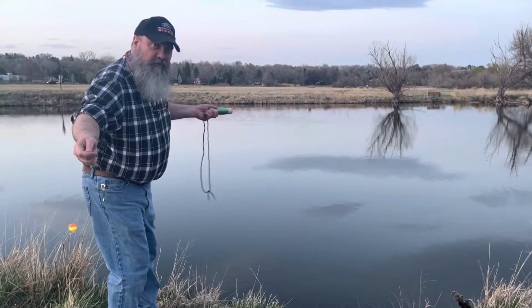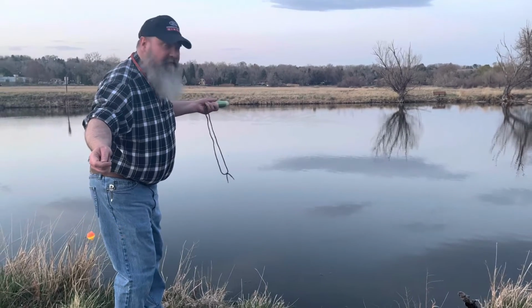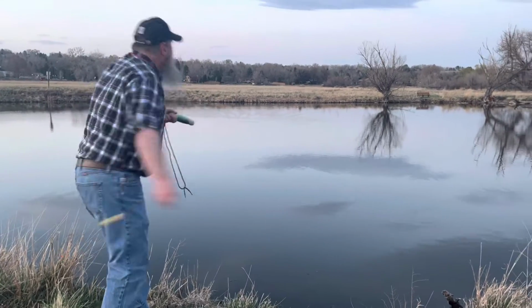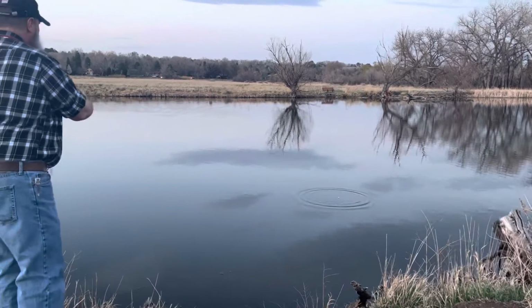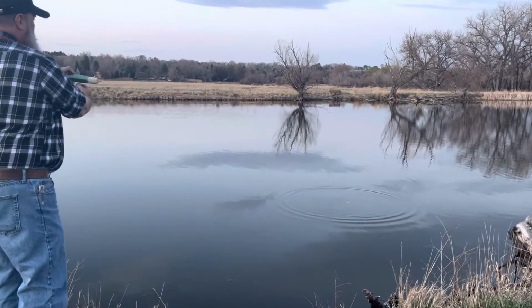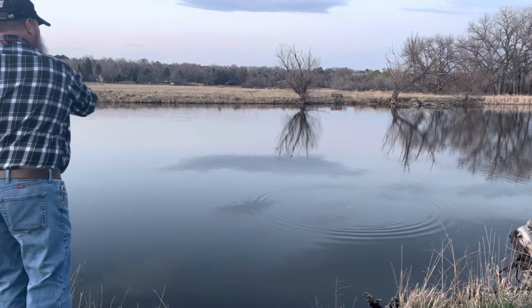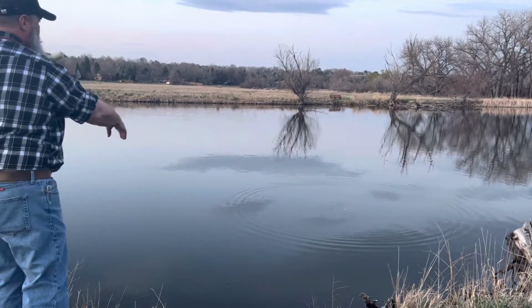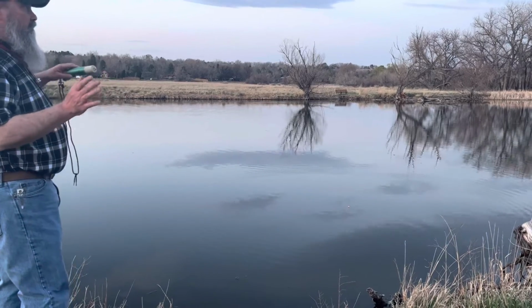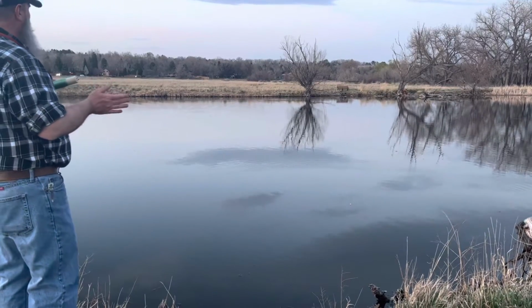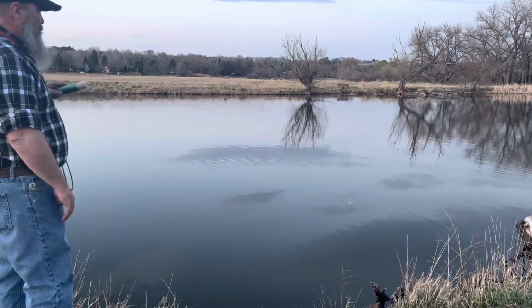You want to point your dowel out there so the string will come off fairly easy. Throw it out. Okay. Then you turn your reel this way. Reel in a little bit of slack, and you watch your bobber. Fortunately, right now we're getting no wind, so you can see the bobber real well.